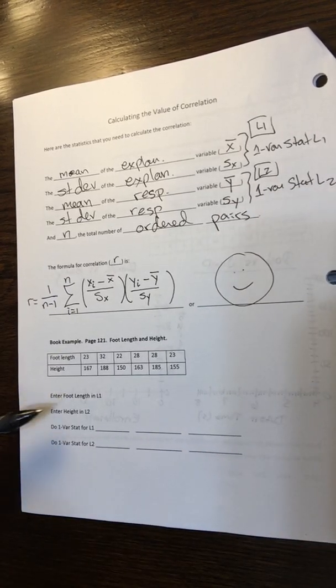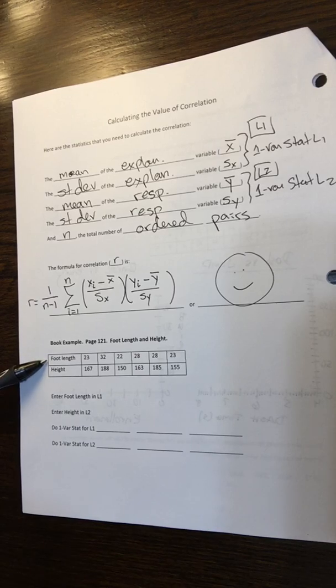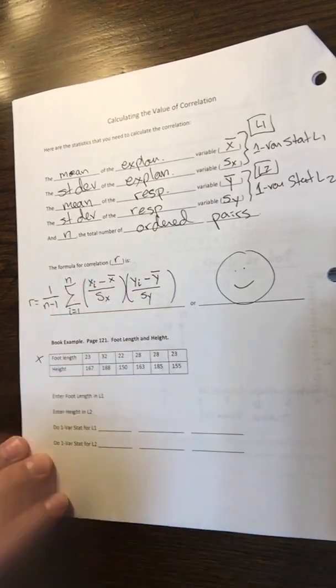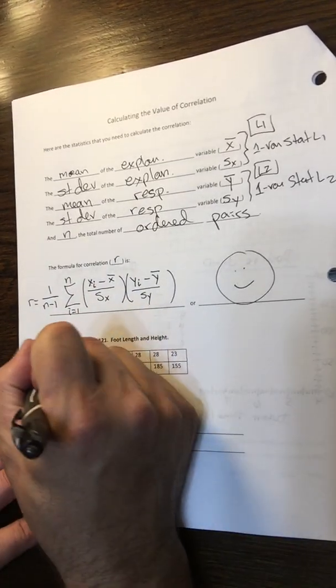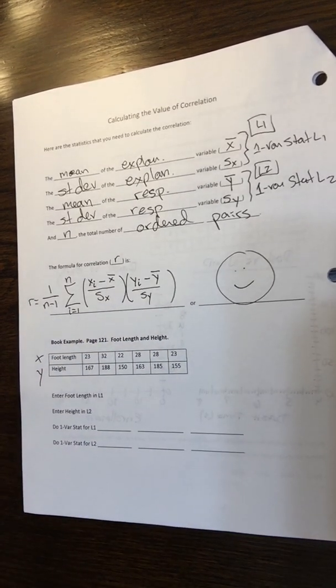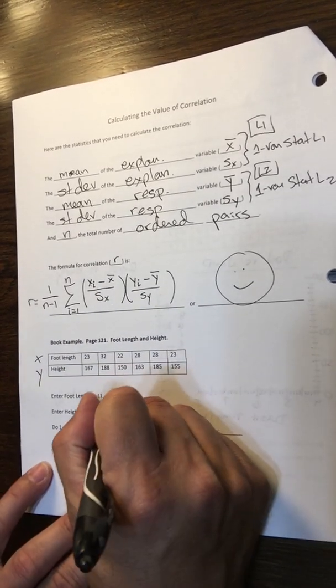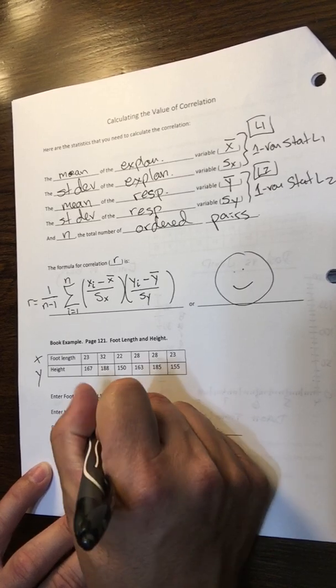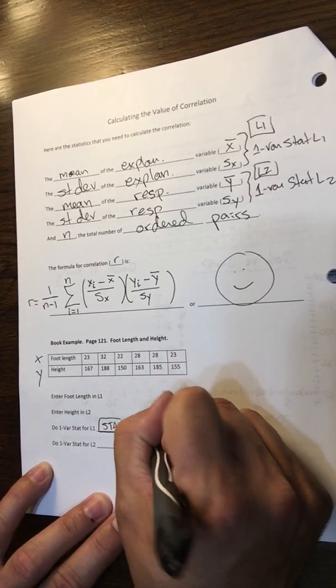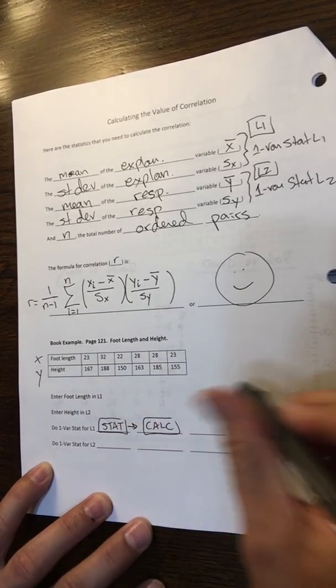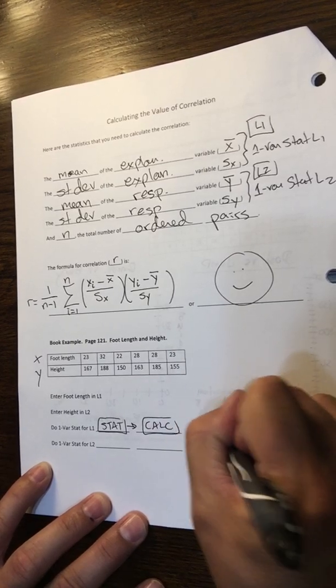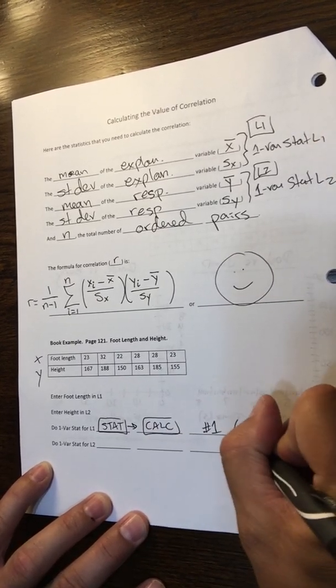Here's what I want you guys to do. Enter the foot length in list 1. That will be our explanatory variable, so we'll call those points x. And enter height in L2. And here's what I want you to do. You got to hit the stat button and then go over to calc, just in case you forgot how to do this, and then do a number 1 for the one variable statistics with L1.